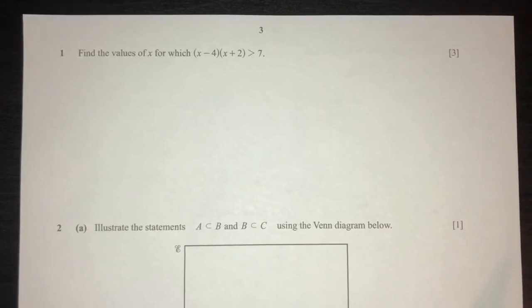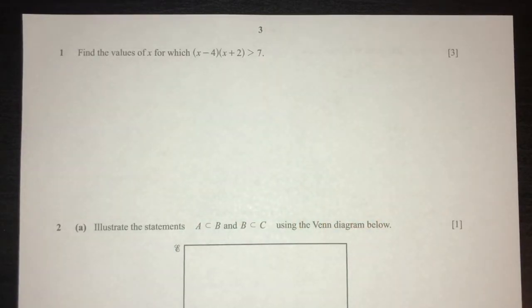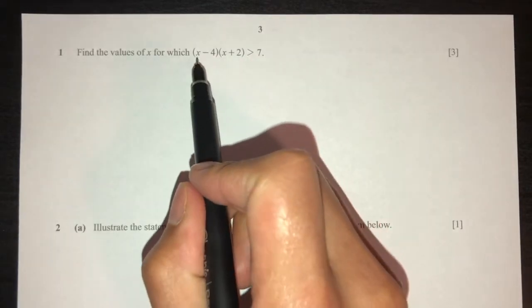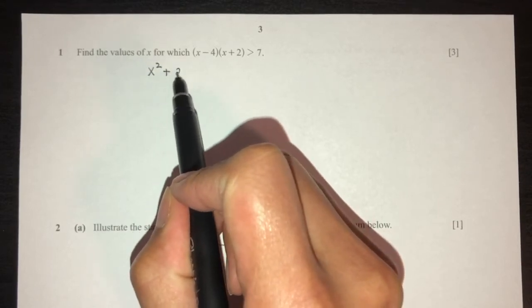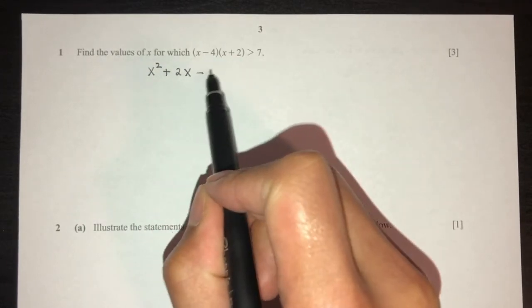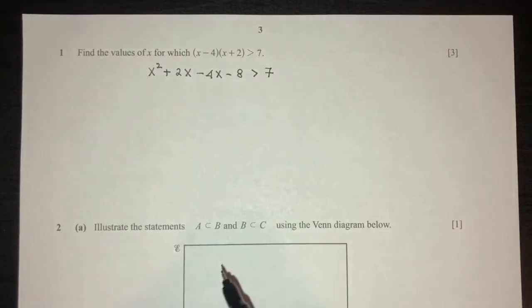So let's first read the question. Find the values of x for which this equation is true. The first thing you want to do is to expand the brackets. So let's expand one by one. x times this will be x squared plus 2x, minus 4 times this, minus 4x minus 8, more than 7. So now we have to simplify.